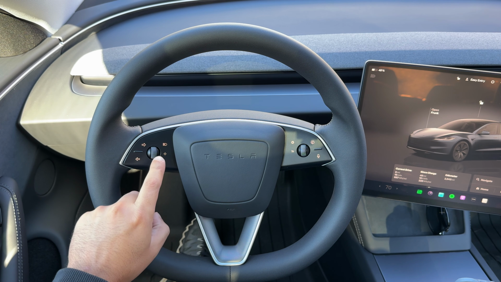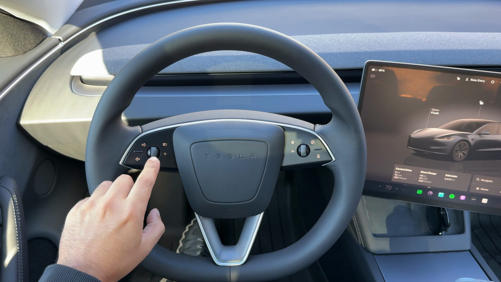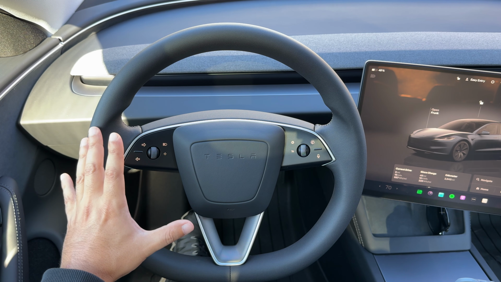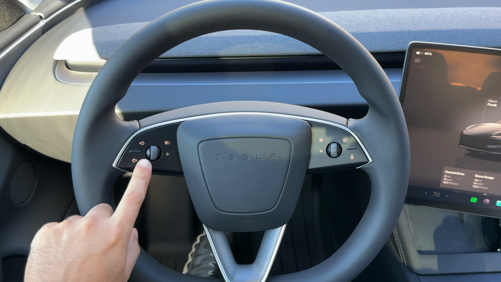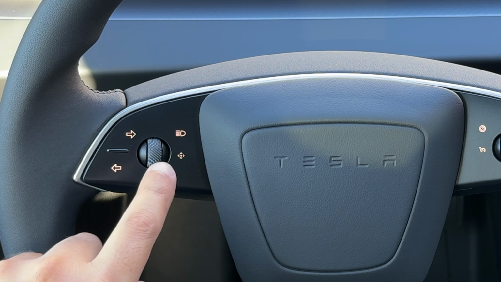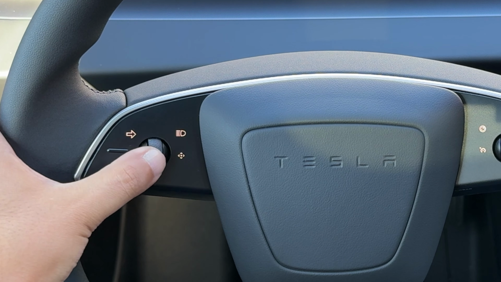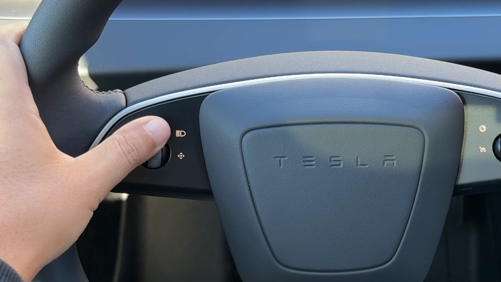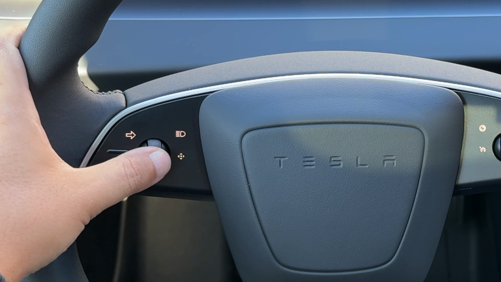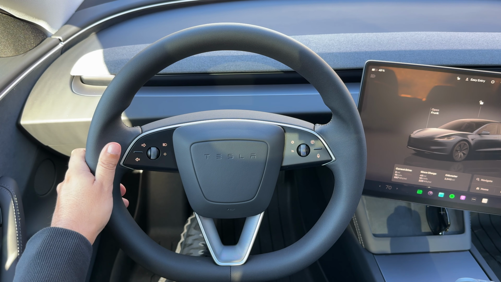Today, we're diving into the 2 scroll wheels on the 2024 Tesla Model 3 steering wheel and everything they can do. First up, the left scroll wheel. In normal mode, it is your media controller. Press to play or pause music, tilt left or right to skip tracks, and scroll up or down to adjust the volume. It also manages your wipers.